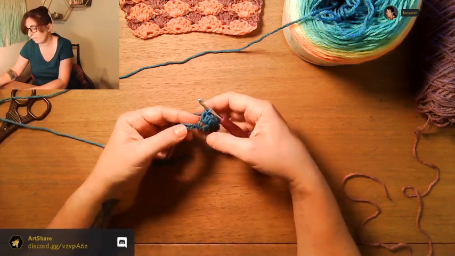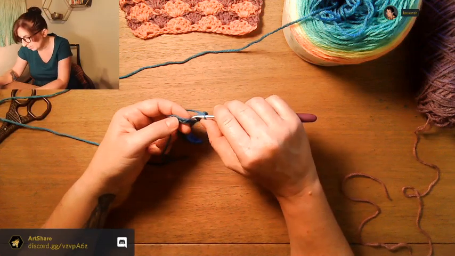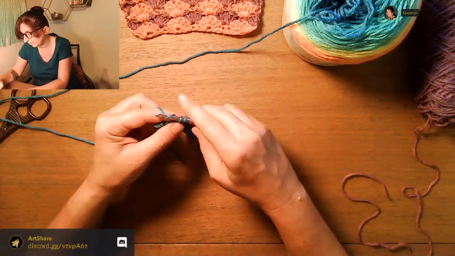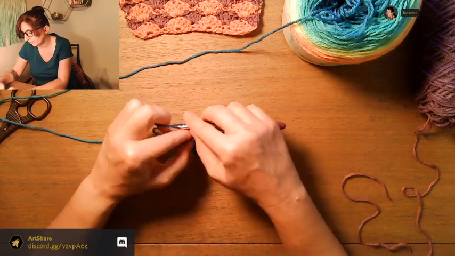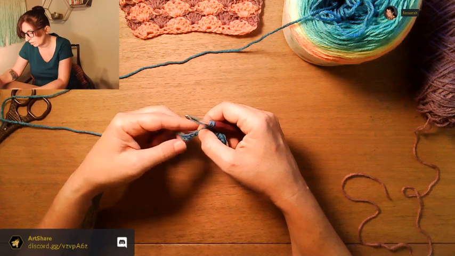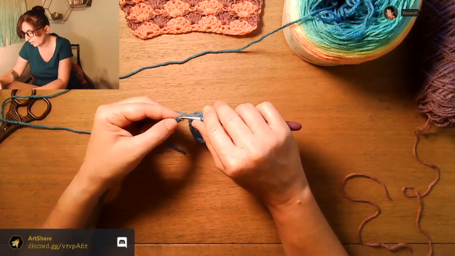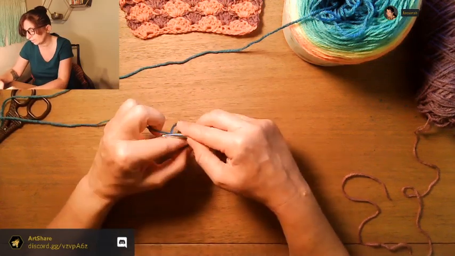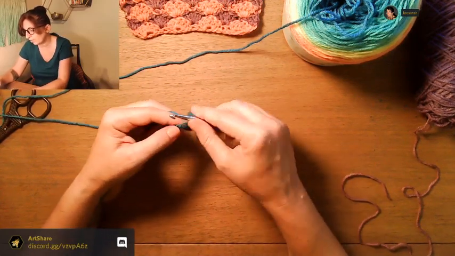So I've done 5, and now I'm going to skip 2 and single crochet, skip 2 more, and do 5 more. And this should be my last shell. 5 double crochets in that same hole.